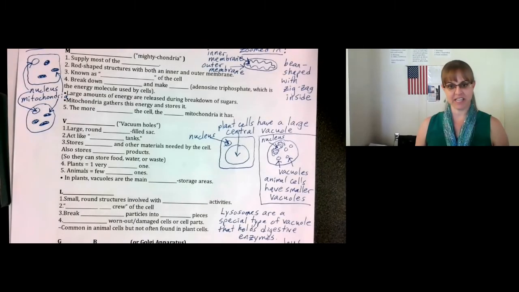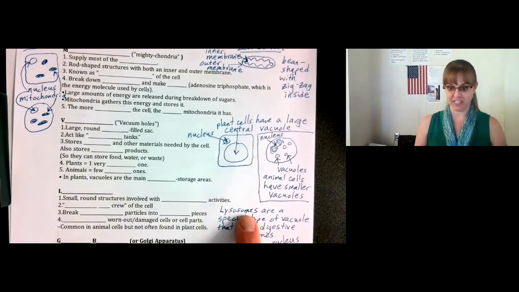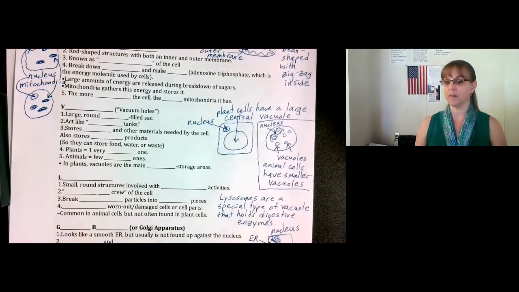Then, if the plant has any wastes, for example, from using the food or making proteins or having leftover RNA that it can't use anymore, then the vacuoles, especially the lysosomes, will store the digestive enzymes, or it will store the waste products, or it will store the food or water or whatever.